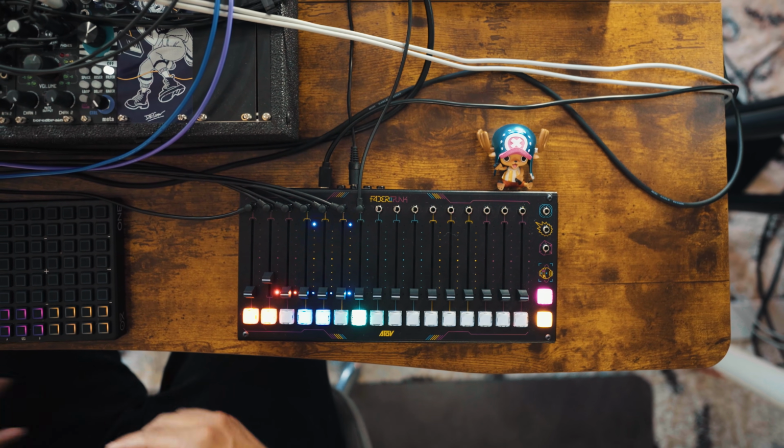And if I hold the function button while moving the channel 1 fader, that fader changes the clock resolution. So you can slow the pattern down, you can speed it up, or push it into faster divisions.